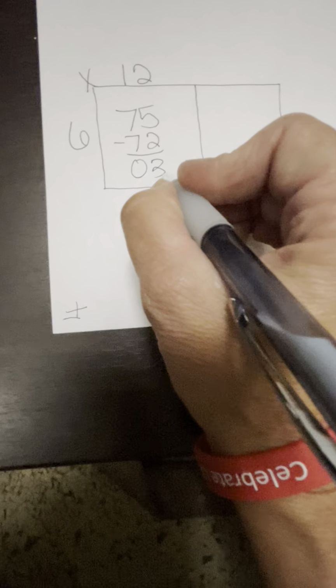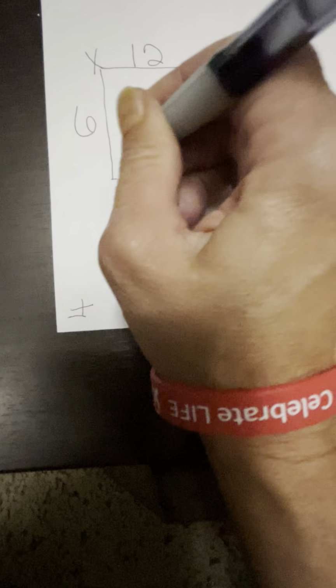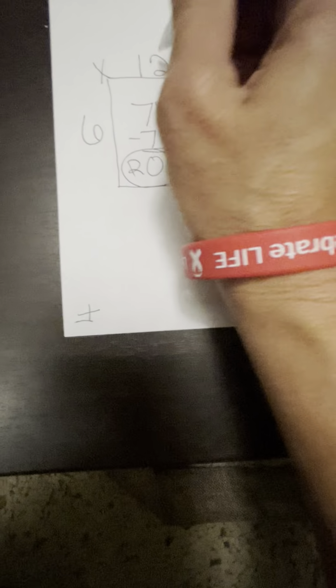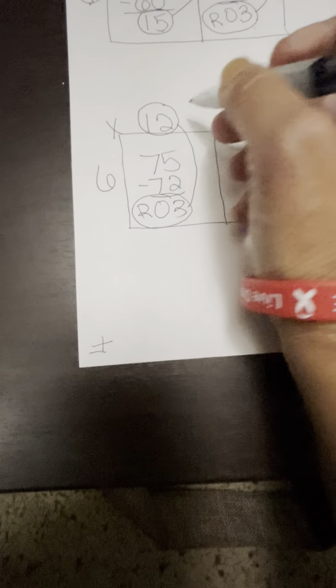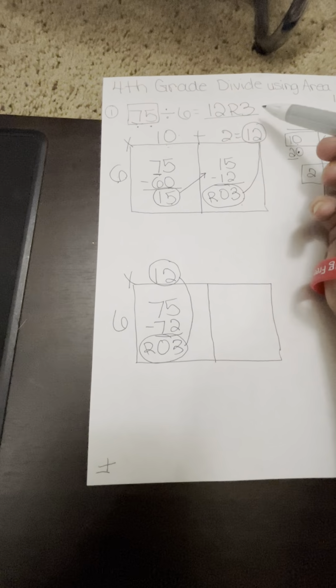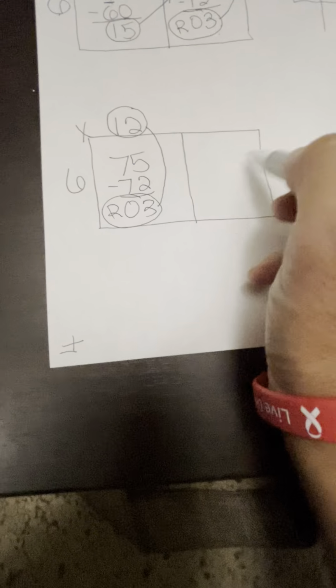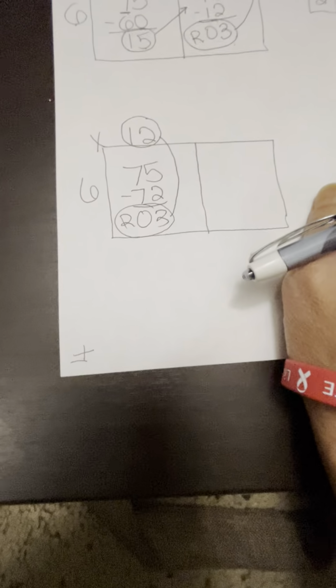Is 3 a reasonable remainder for 6? Yes, because 3 is less than 6. Circle our remainder, circle our quotient, connect them, because they will be our answer with 12 remainder 3. We don't need to use the other column, so we're just going to leave it alone.